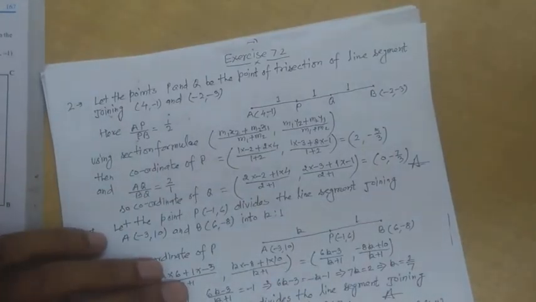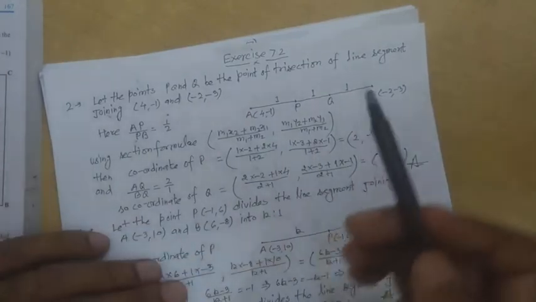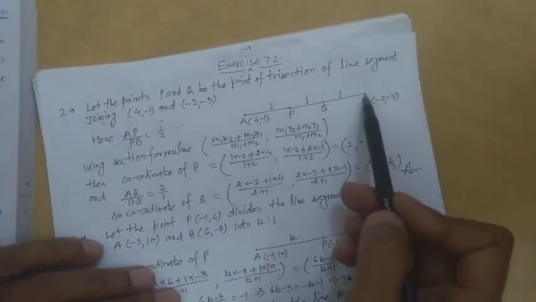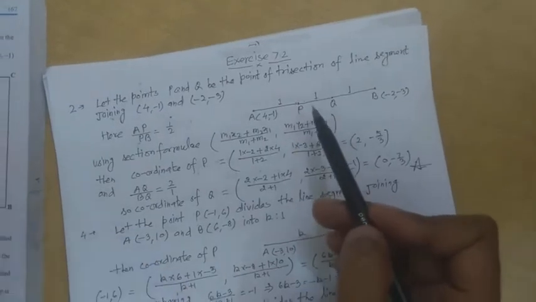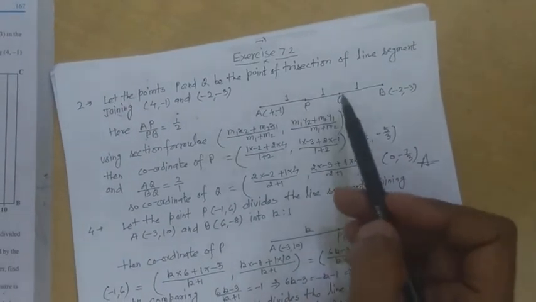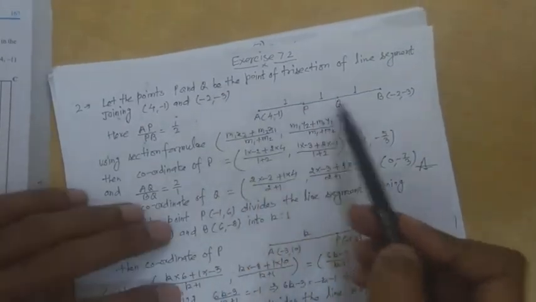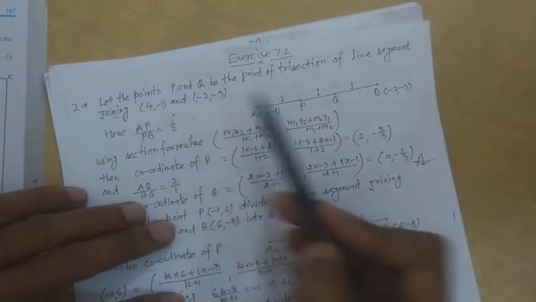The second question is, find the coordinates of the points of trisection of the line segment joining (4, -1) and (-2, -3). Trisection means the line segment AB will be divided in such a way that it has three equal parts. Now let P and Q be the points of trisection.